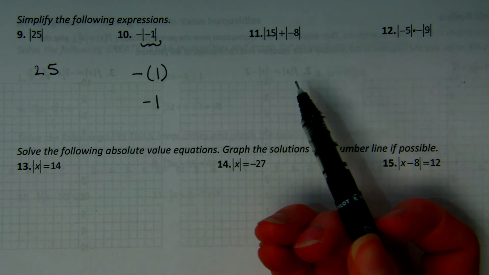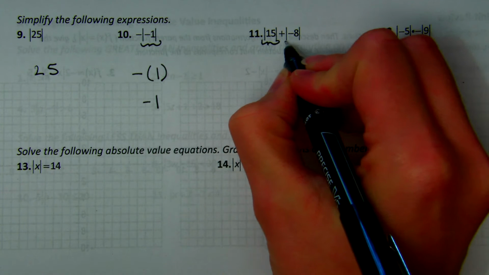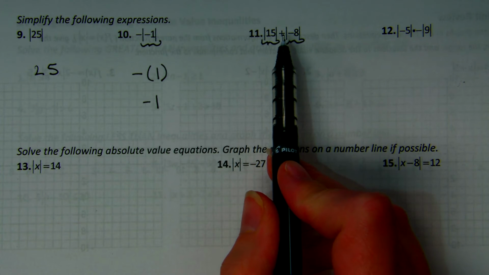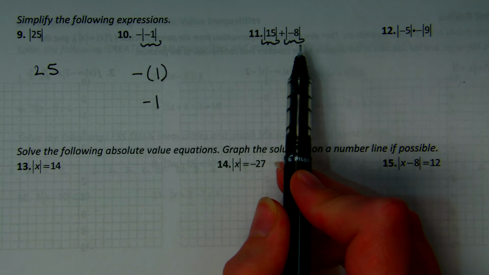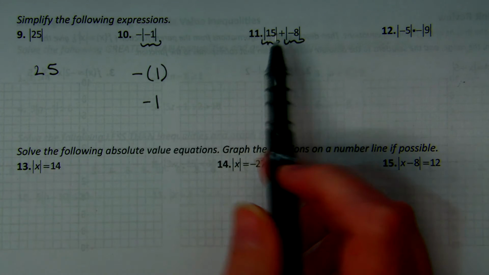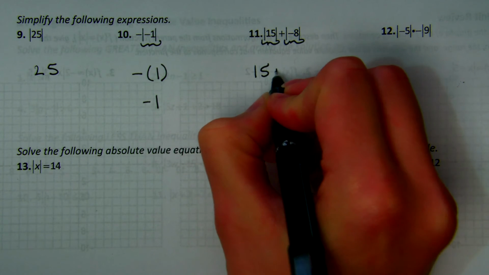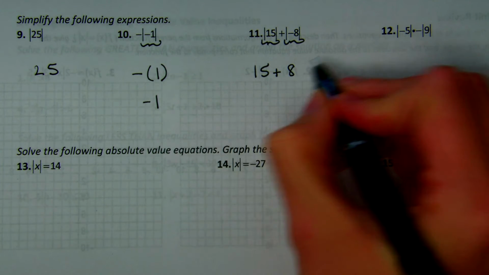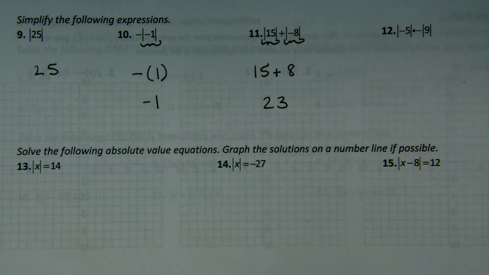All right, for number 11, we have 2 absolute value expressions. We have this 15 and this -8. The plus sign is not between absolute value bars, okay? So it's the absolute value of 15 and the absolute value of -8. 15 is already positive, so the absolute value of 15 is 15, and then plus. And then the absolute value of -8 is +8. So 15 plus 8 is 23.